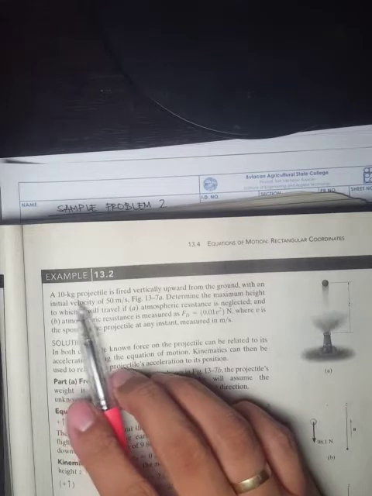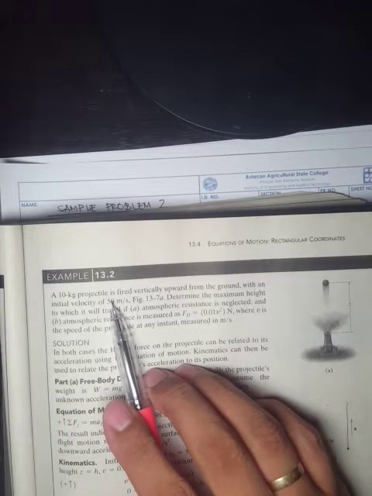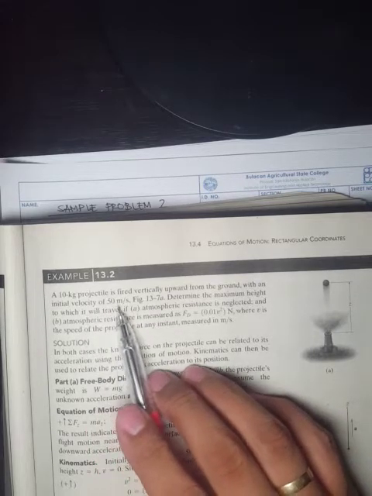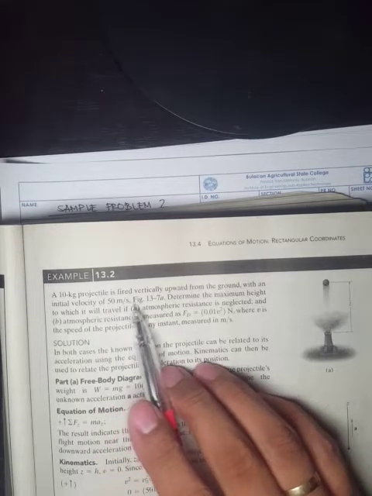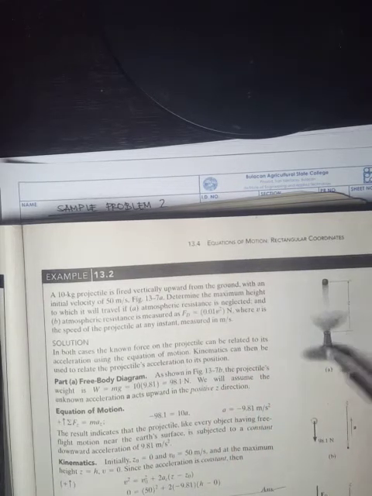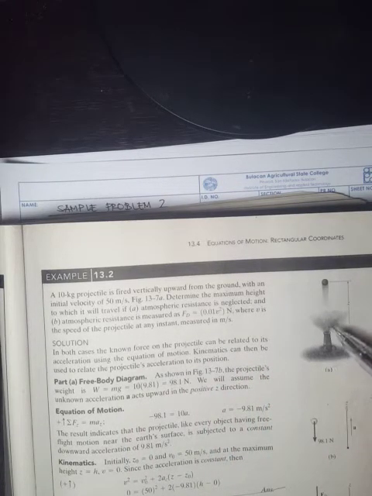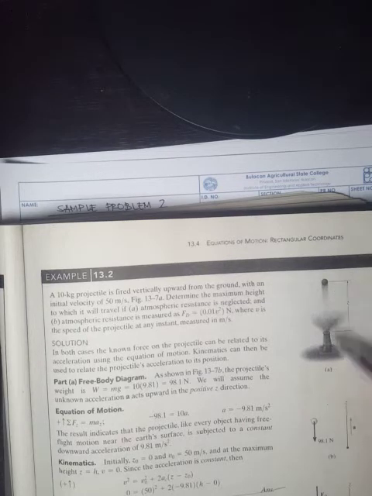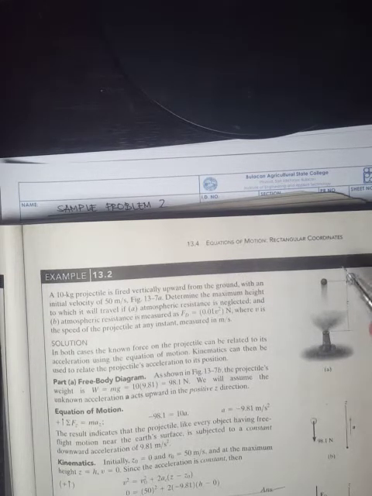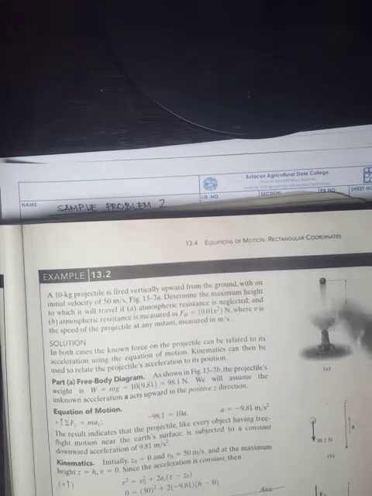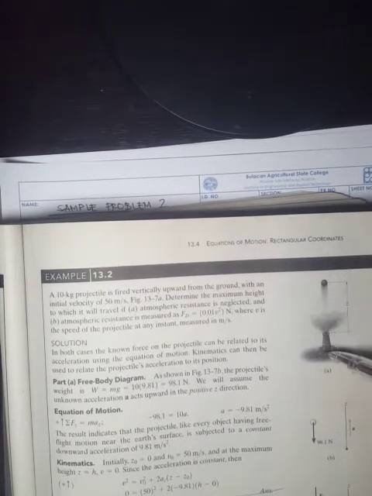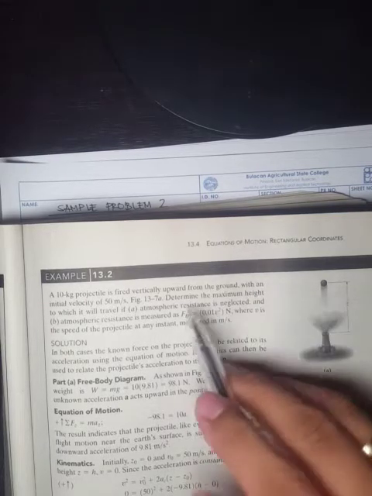The sample problem says that a 10 kilogram projectile is fired vertically upward from the ground with an initial velocity of 50 meters per second. So the illustration is something like a cannonball that's fired vertically upward. I don't know why you should fire a cannonball really vertically upward. Anyway, this is just a sample problem.